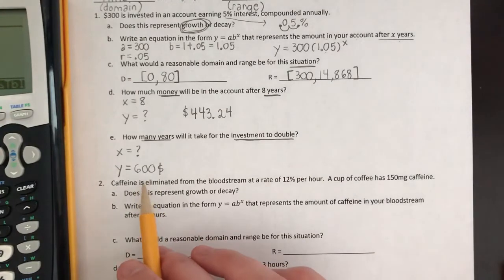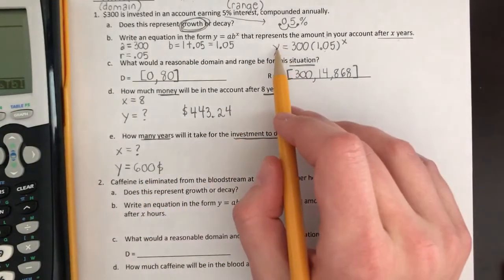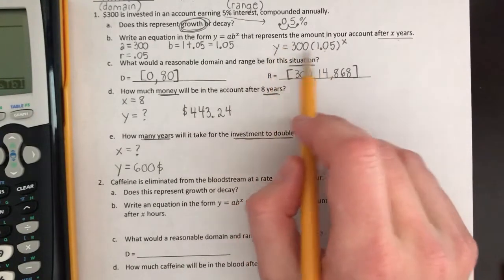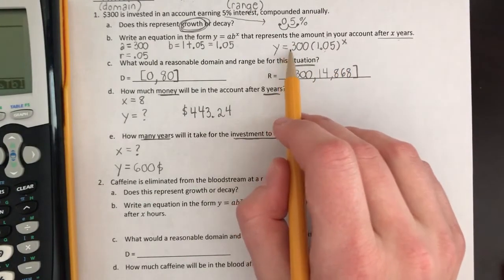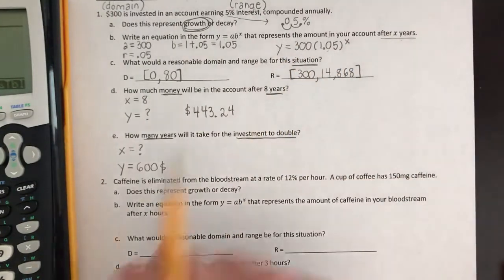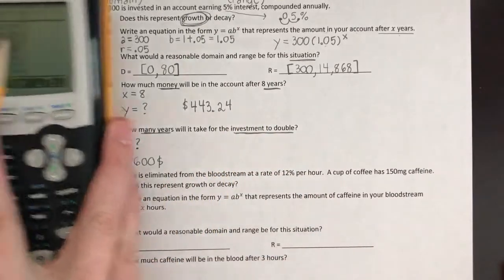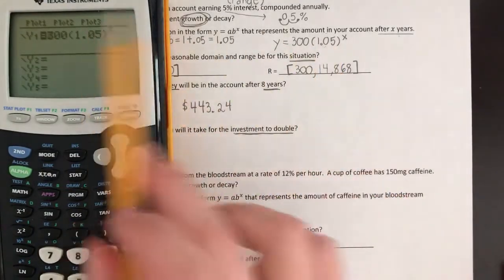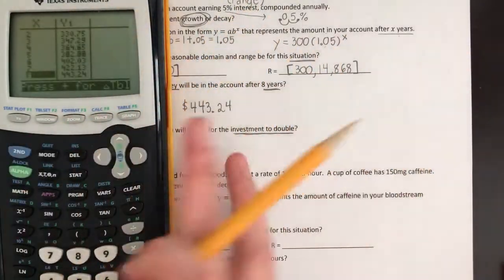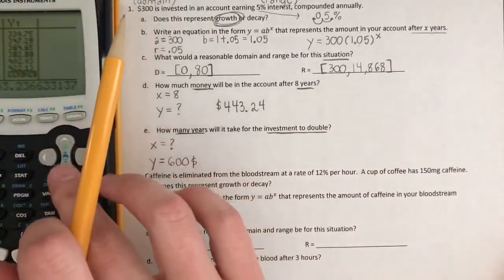In this case, you don't have a choice but to use the table, because if you plug in 600 here, you can't plug this in the home screen of the calculator and expect it to solve for x for you. You can't put an equal sign into the calculator and it doesn't understand what you're saying. So in this case, we're going to have to utilize the table. I've already plugged the original equation into the y equals. I'm going to go to the table and I'm looking for when y is 600.